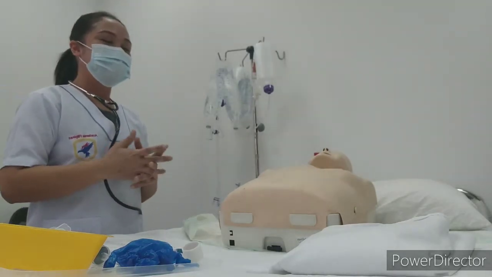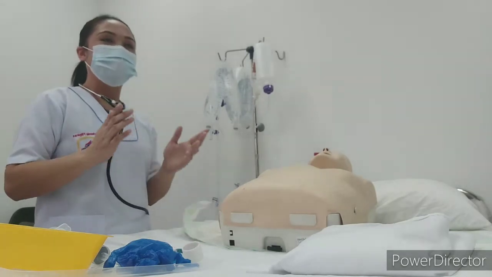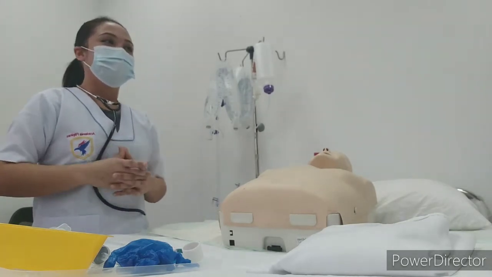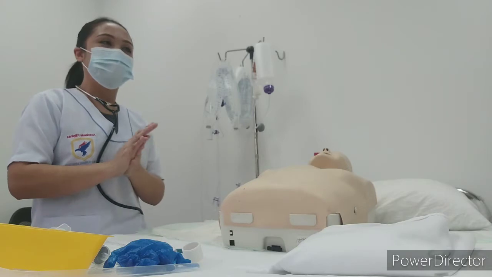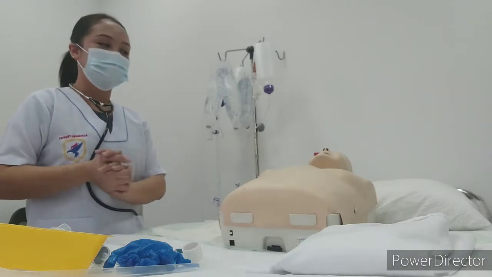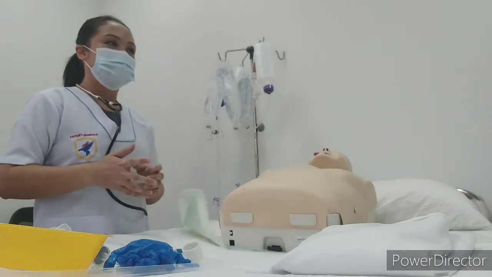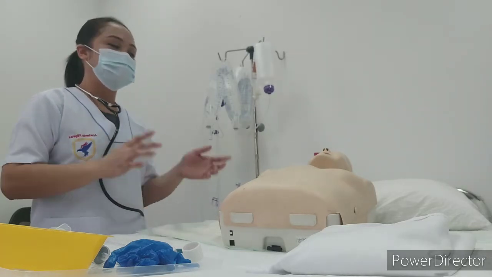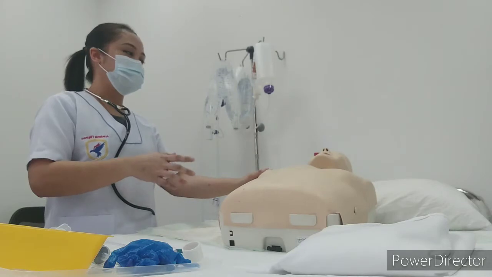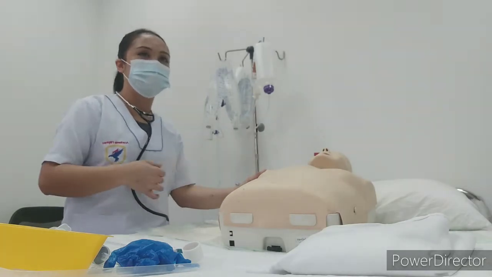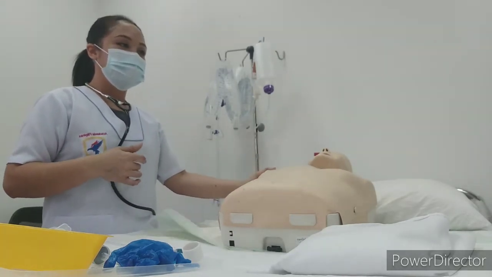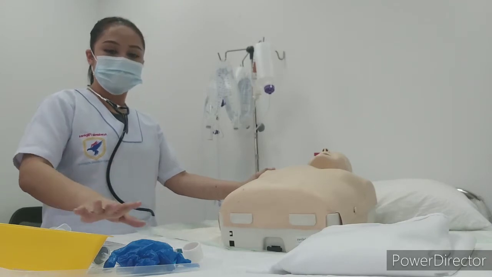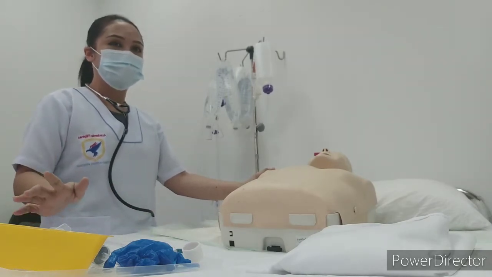Okay, so before we do the procedure, there is a universal protocol. The first one is hand sanitize, hand wash and then sanitize. The second one, introduce yourself to the patient. And then explain the procedure to the patient, that you are going to do feeding to the patient. The next one, check also this equipment if it's working.